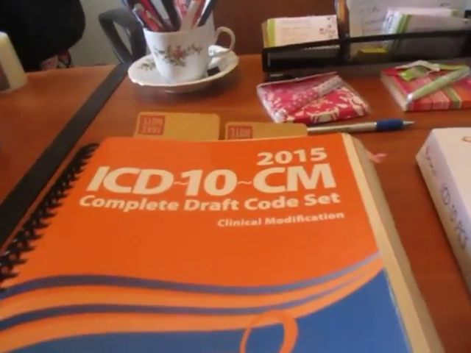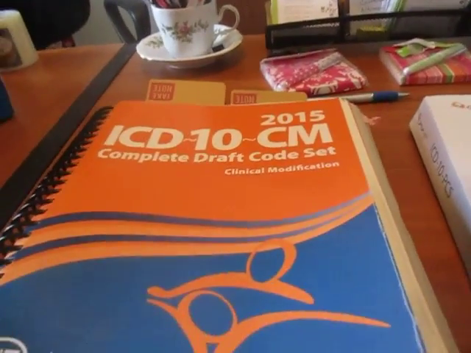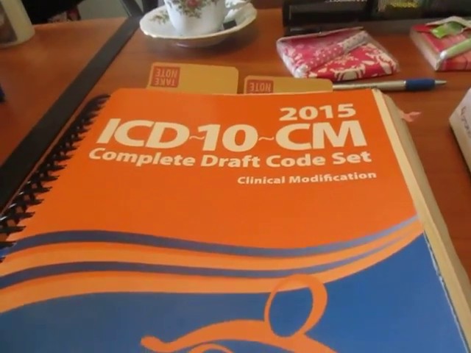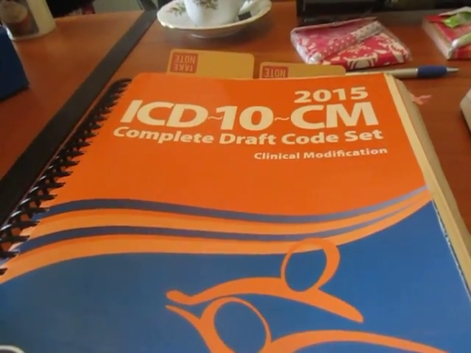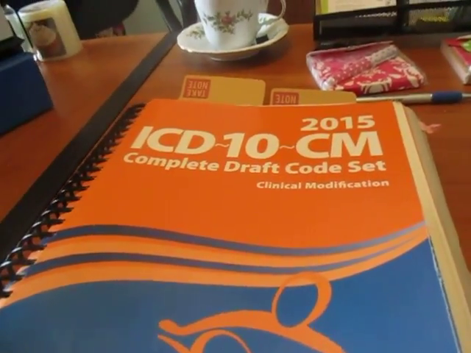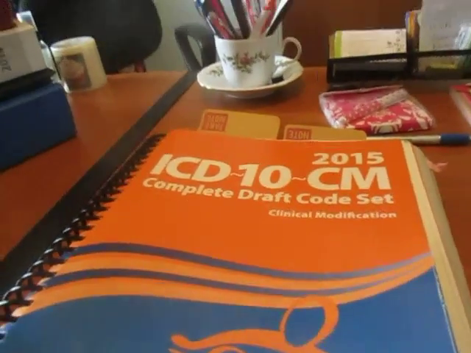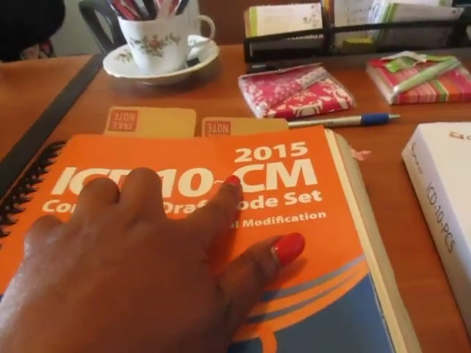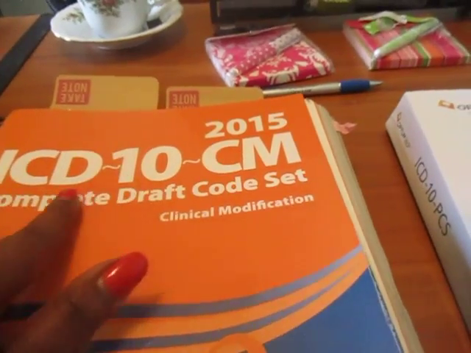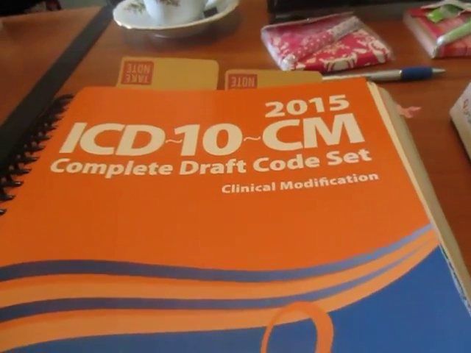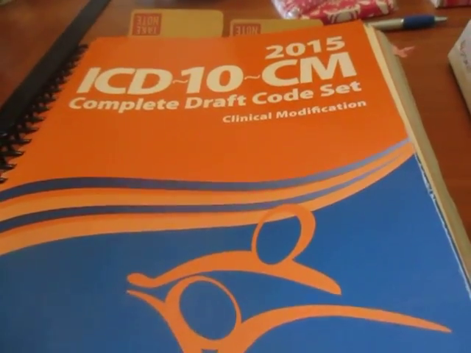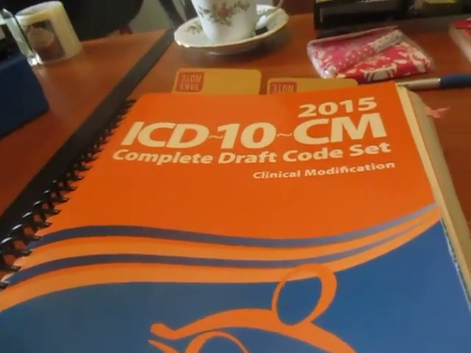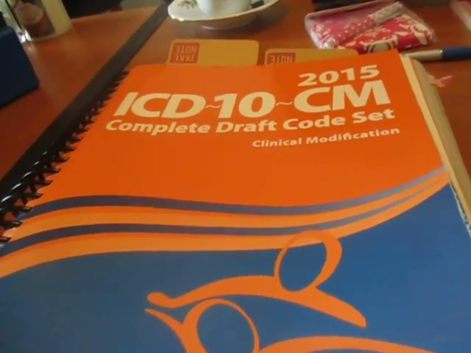As you see here, I've got the 2015 edition. The only reason I haven't updated my book this year yet is because the company that I work for has the electronic version and keeps me current that way. I just use my hard copy as a backup. This is ICD-10-CM, the 2015 edition. I just placed my order for the 2016 edition, and I've got some good news to share with you in just a minute. Notice this is the CM edition, which means clinical modification, which I told you earlier. This book is used to capture diagnoses.